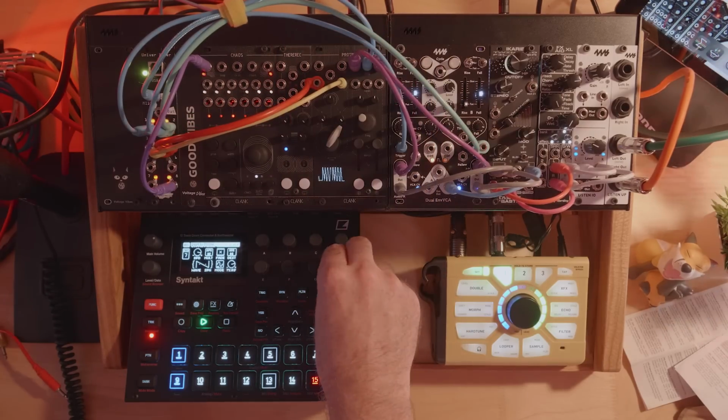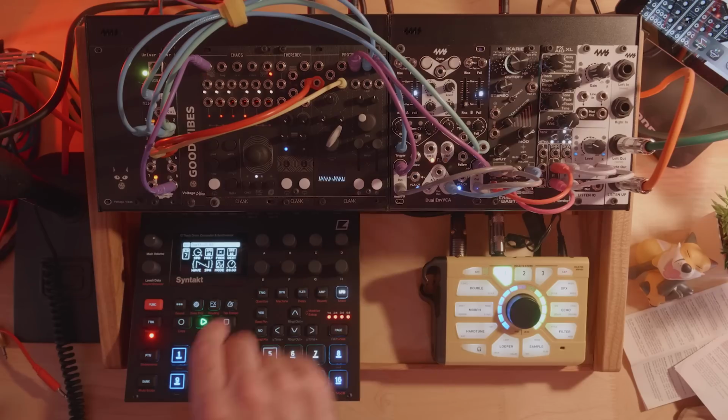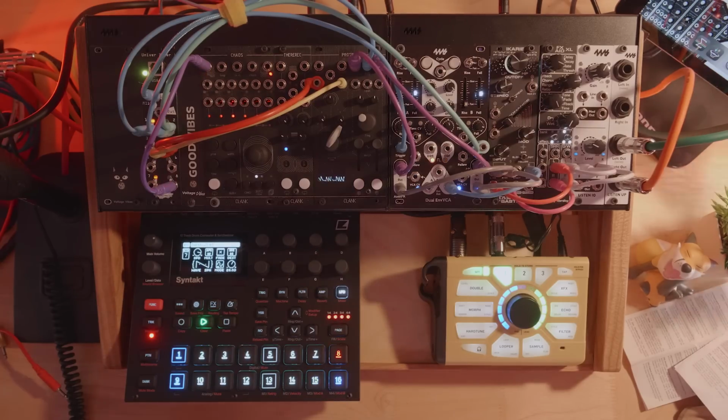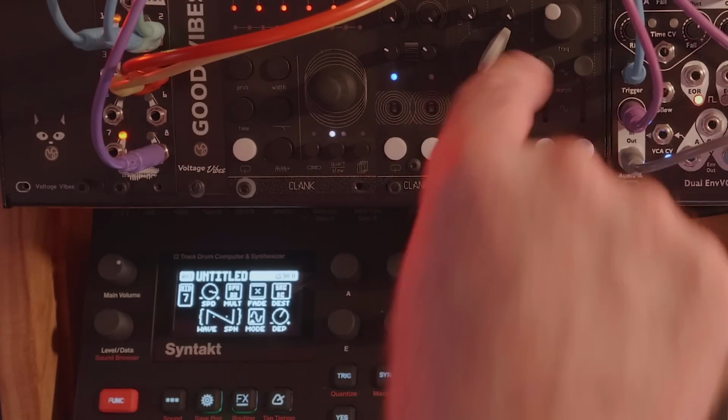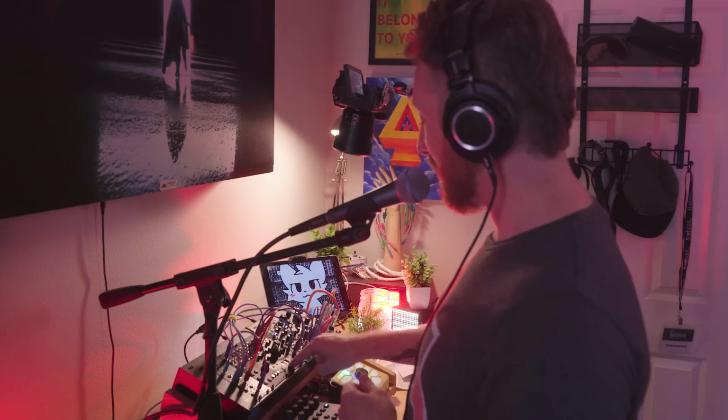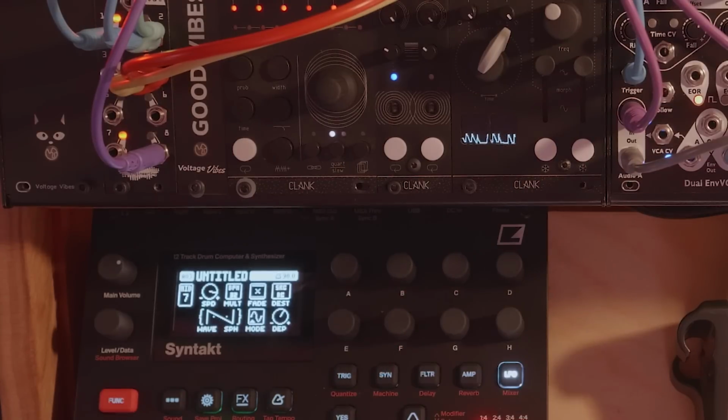So what you're hearing right now is an LFO in that same trigger mode we talked about earlier, that saw wave down almost like an envelope, coming out of the Syntact. This is a MIDI signal going into this as a waveform generator. And as you can see down here, we're getting little baby saw waves, which is fantastic.